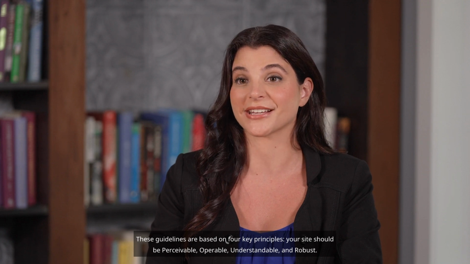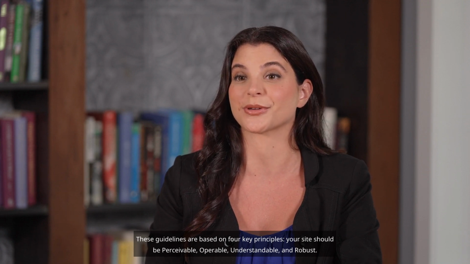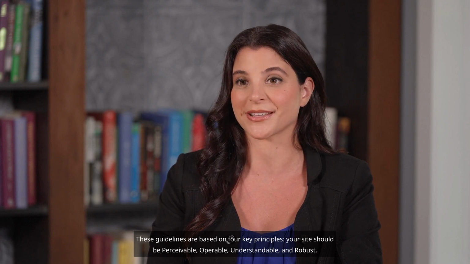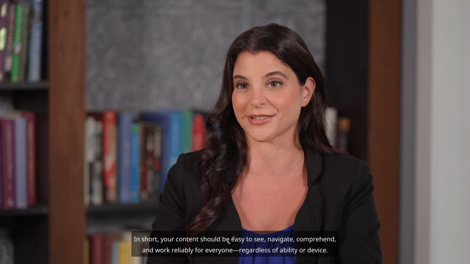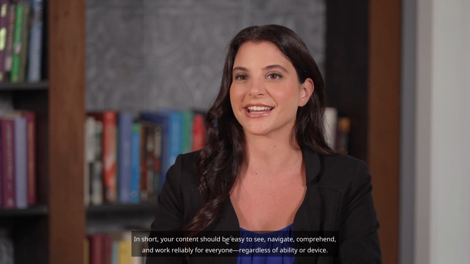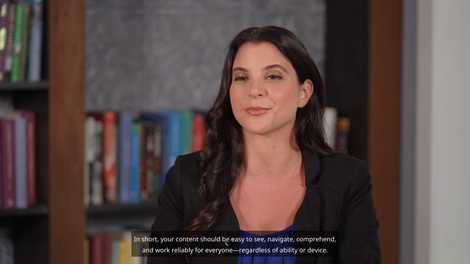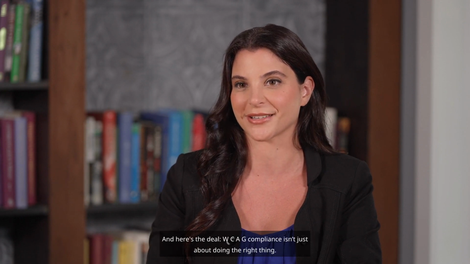These guidelines are based on 4 key principles. Your site should be perceivable, operable, understandable, and robust. In short, your content should be easy to see, navigate, comprehend, and work reliably for everyone, regardless of ability or device. And here's the deal.